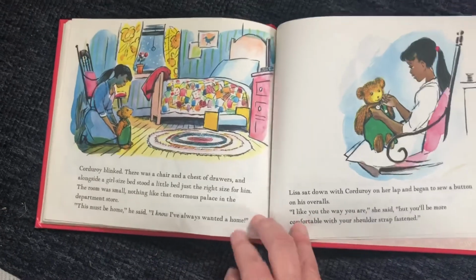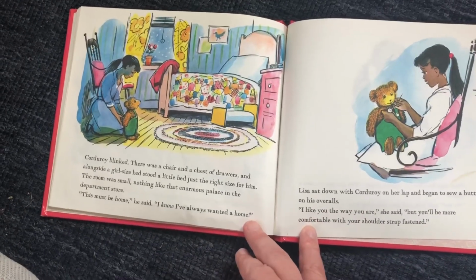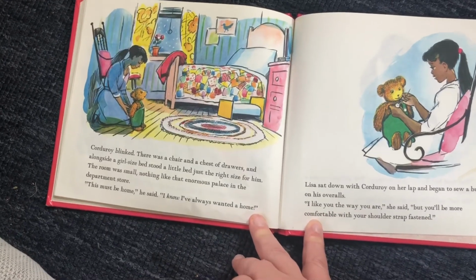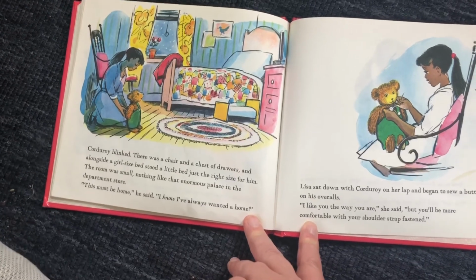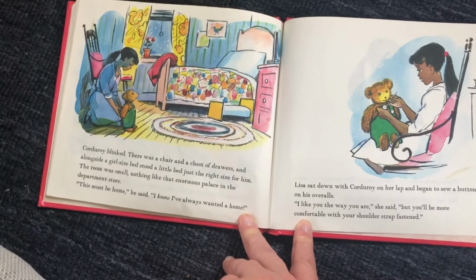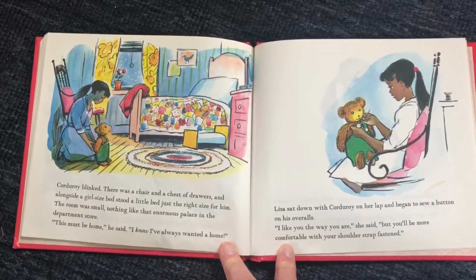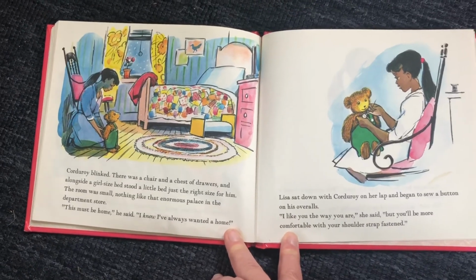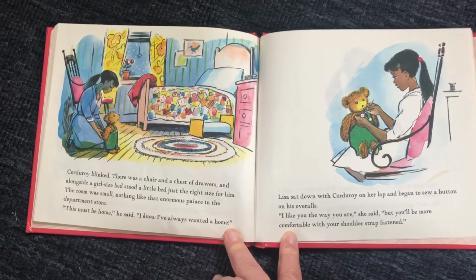Corduroy blinked. There was a chair and a chest of drawers, and alongside a girl-sized bed stood a little bed just the right size for him. The room was small, nothing like that enormous palace in the department store. "This must be home," he said. "I know I've always wanted a home."